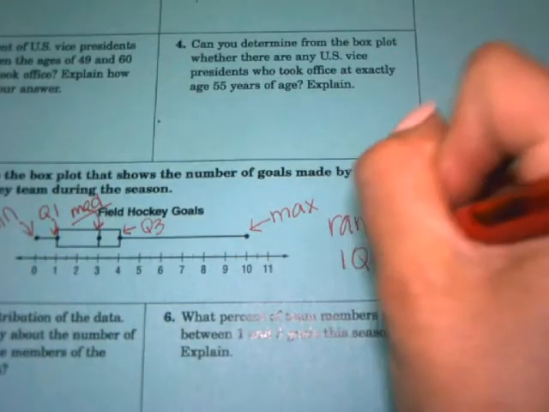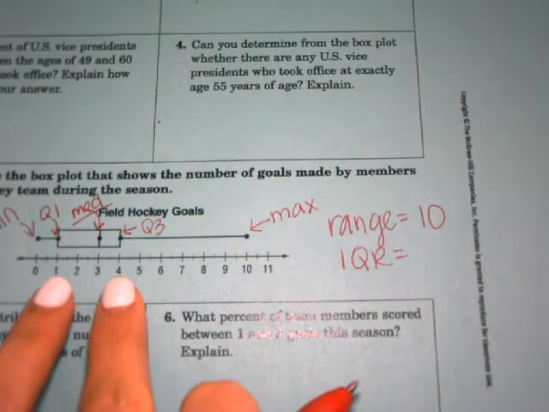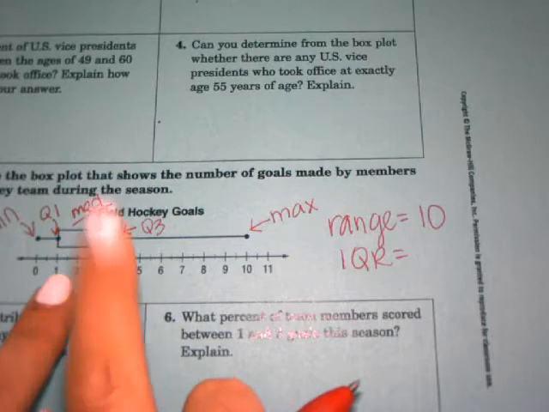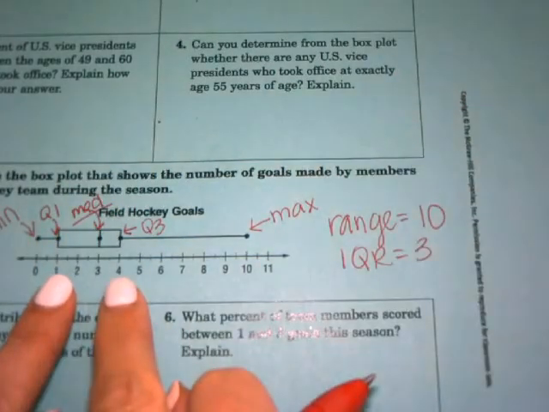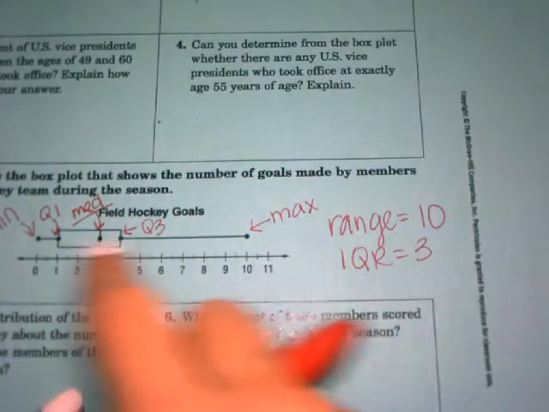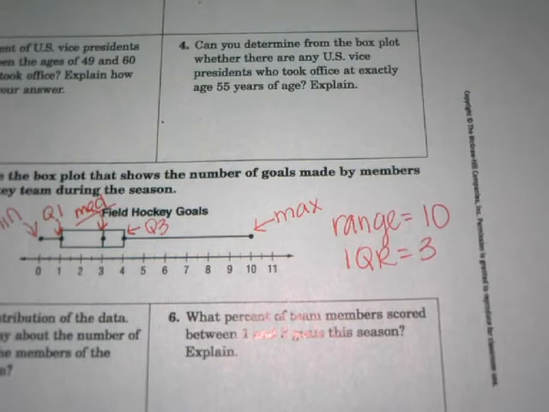Now what if I asked you for the IQR? Interquartile range. How would I find interquartile range, Leah? I would do 4 minus 1 because it's Q3 minus Q1. As Leah said, that is 3. It's the range of your box. How big is your box? How far spread apart is your box? Does that make sense, guys? Any questions on that?